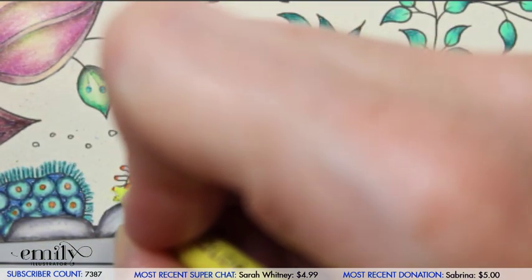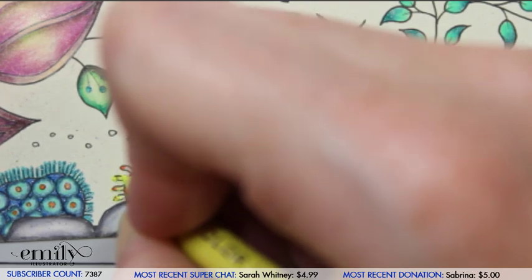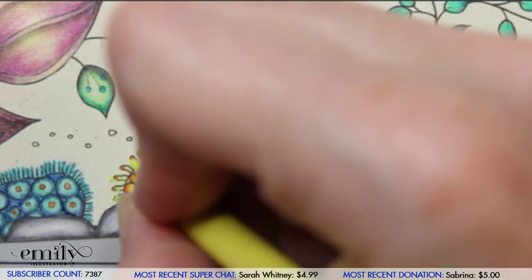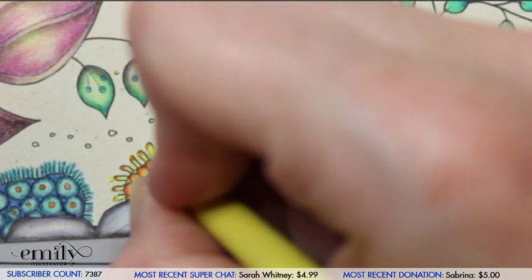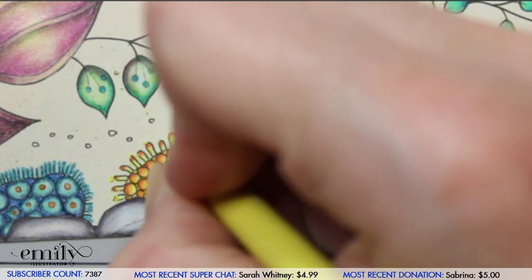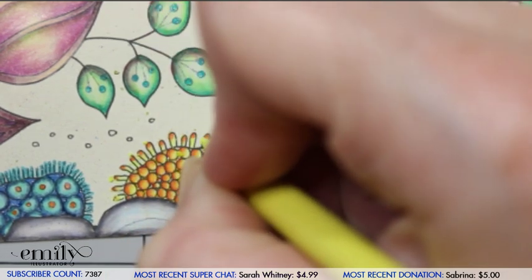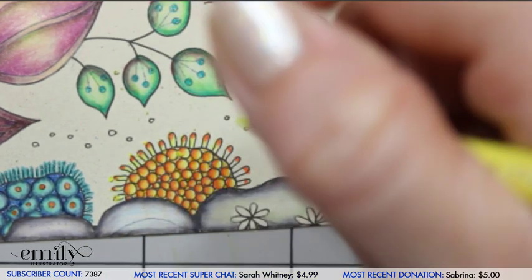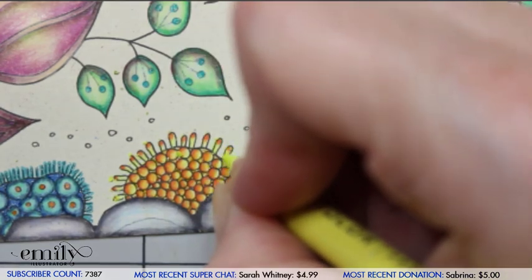All right, we're gonna use that neon yellow now. See, it's not blending very well with the pale vermilion. One, because it's a small spot, doesn't have that much room to blend. So we're gonna fix that here in just a second. But we're gonna go over the rest of the yellow here.